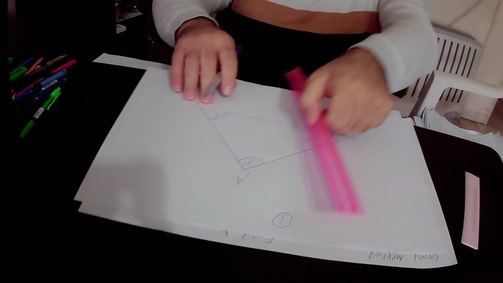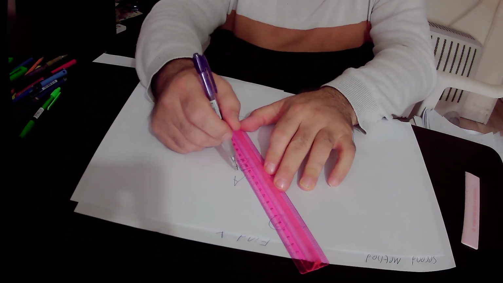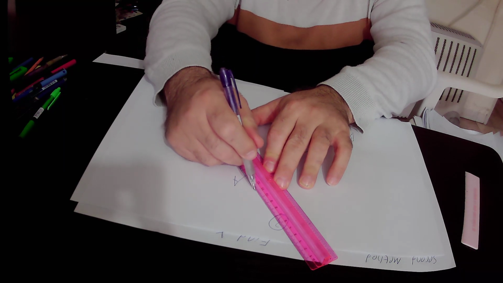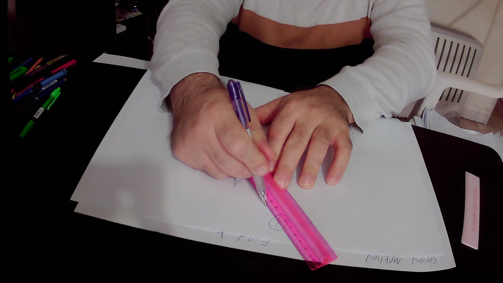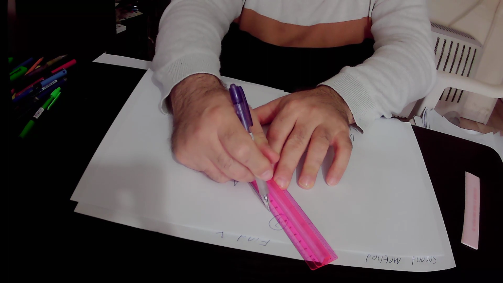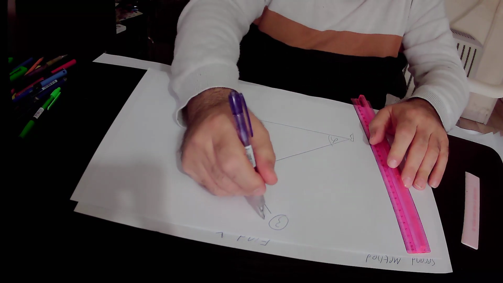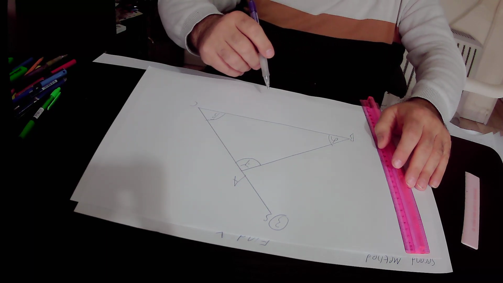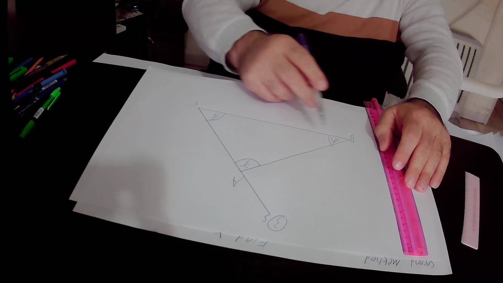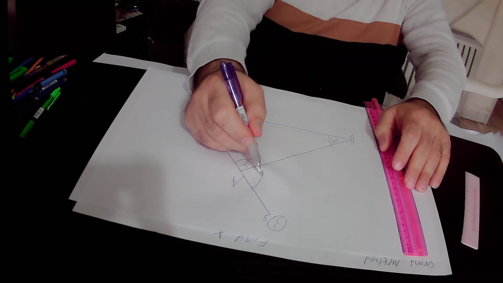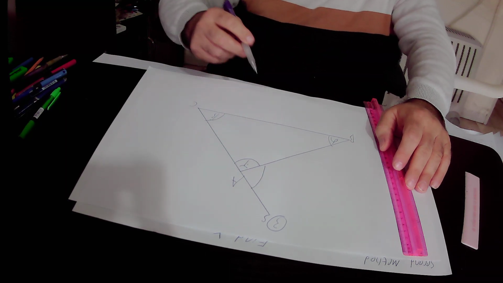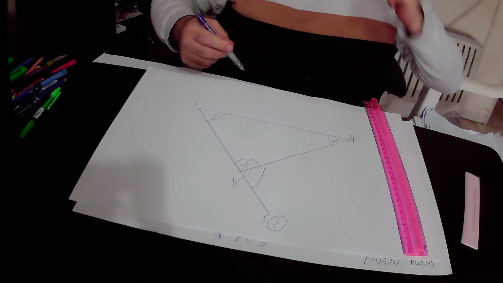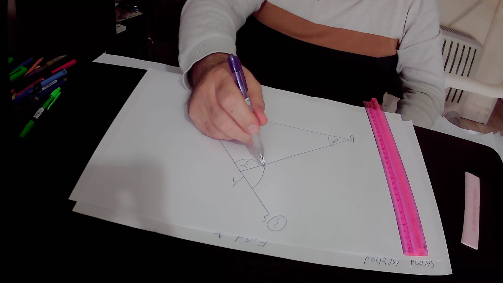And this angle, why are alpha, beta, and gamma the interior angles of triangle ABC? Because they are located inside triangle ABC, while angle SAB, this angle, is defined as the exterior angle of triangle ABC because it is located outside triangle ABC. Therefore, it is defined as an exterior angle.